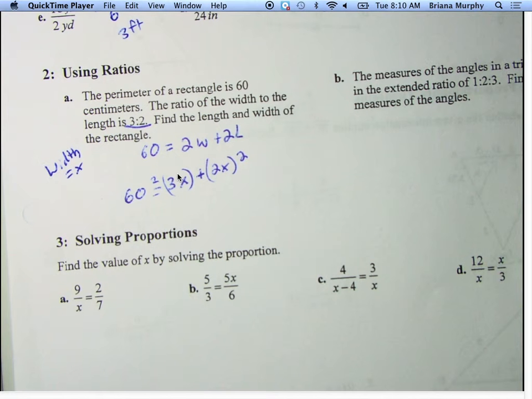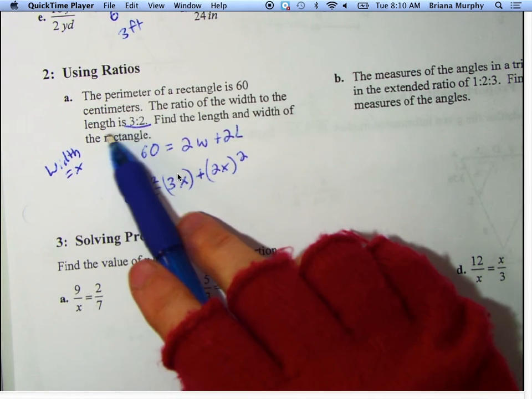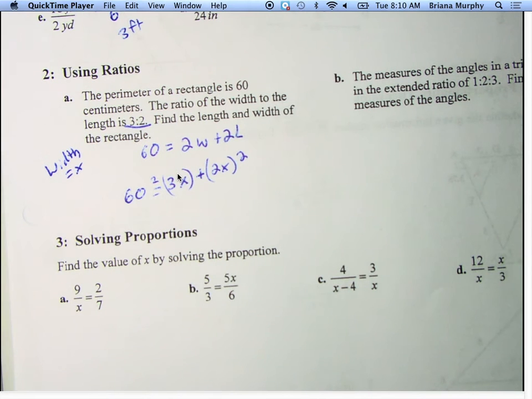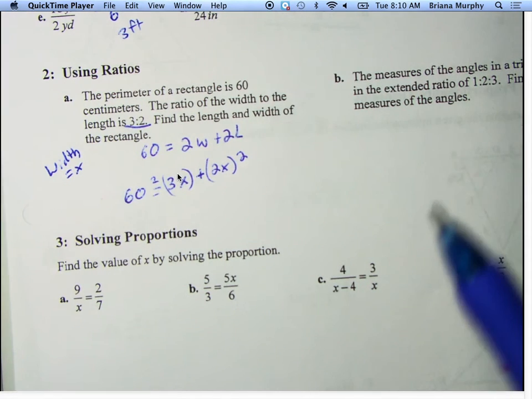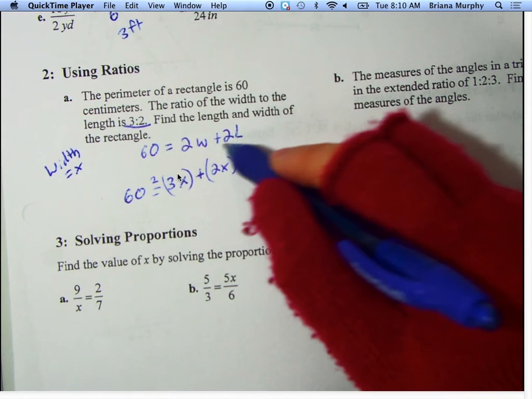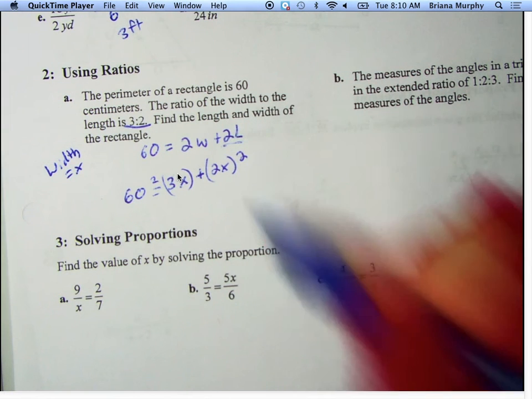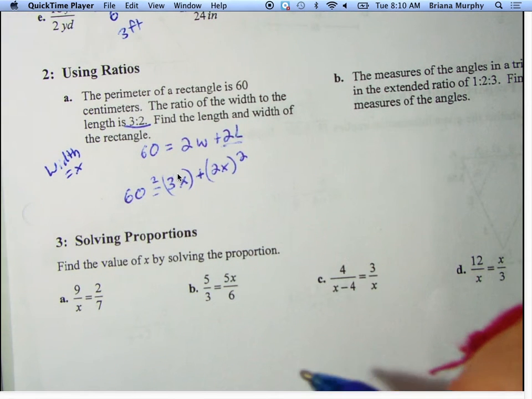Wait, are you multiplying both of them by 2? The ratio of the width to the length is 3 over 2. Is the width ever bigger than the length? It can be, I guess, if you tilt it on its side, but usually then we rename it. Typically no. So the length would have to be bigger than the width. But it doesn't hurt us because we're using x for each of them, right?